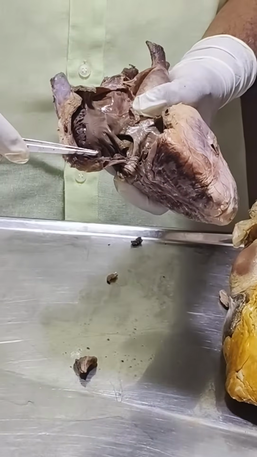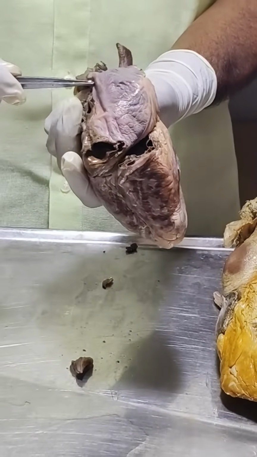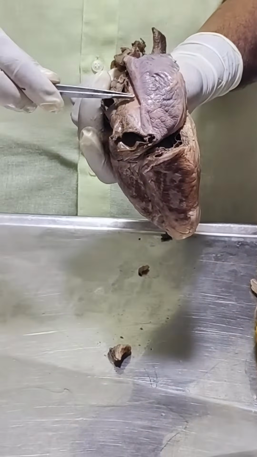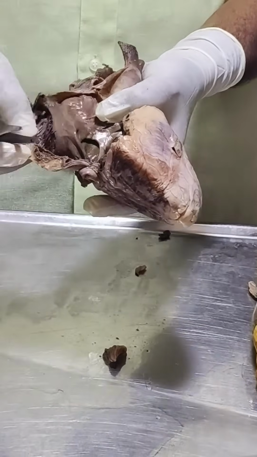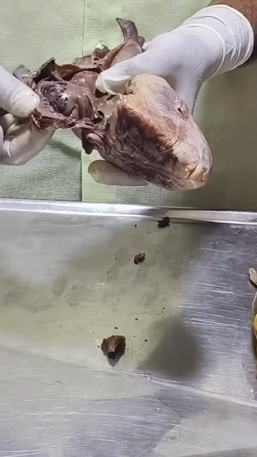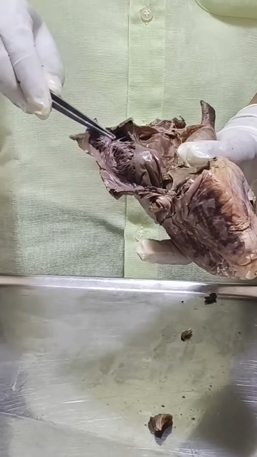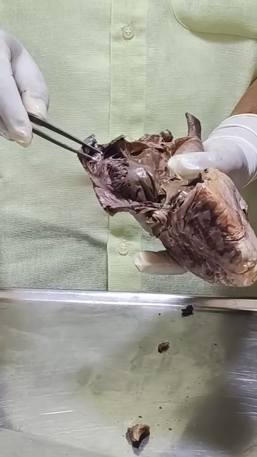This is the crista terminalis inside, and outside we call it the sulcus terminalis. The crista terminalis gives the comb-like appearance, the musculi pectinati.